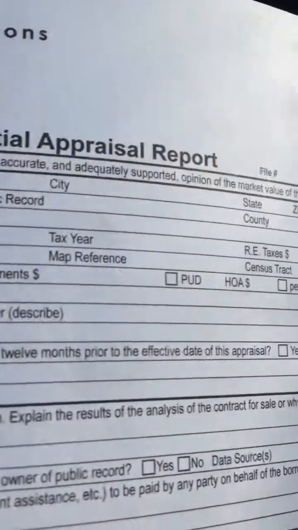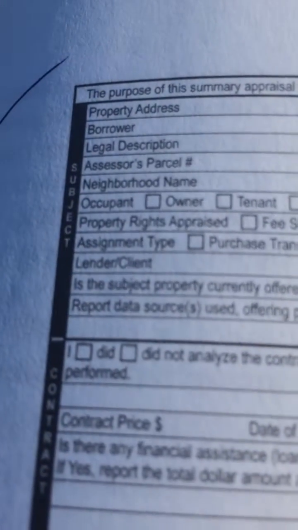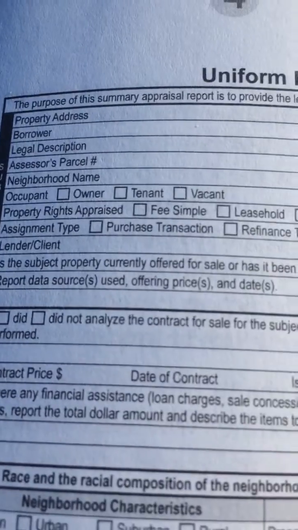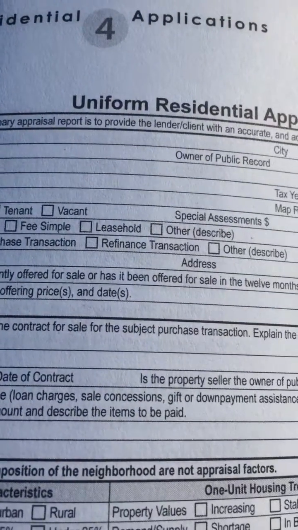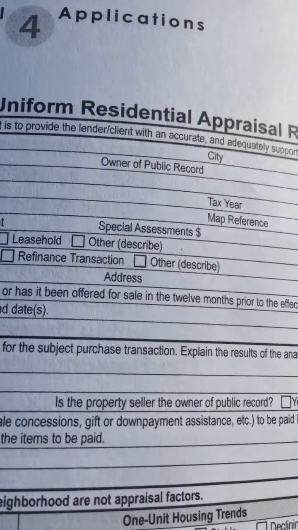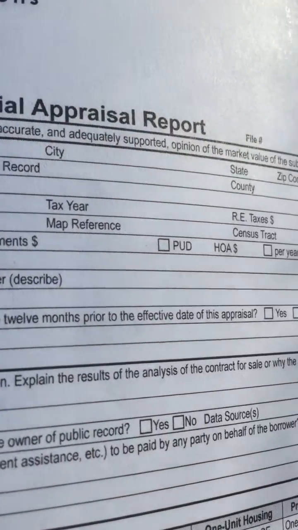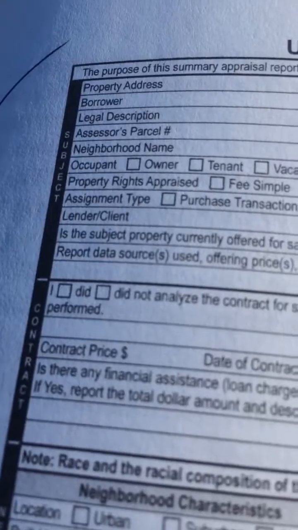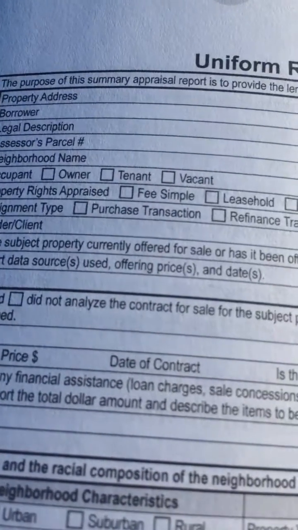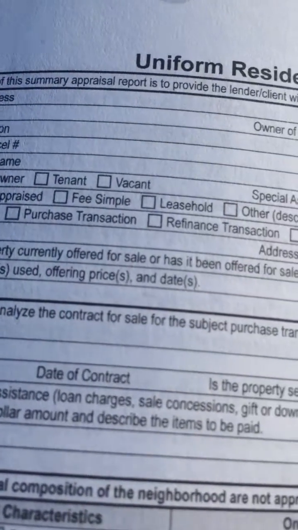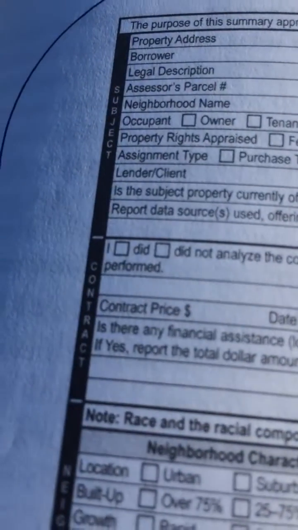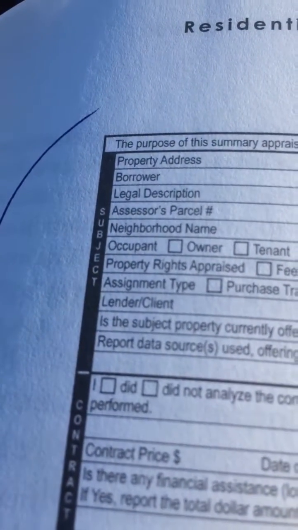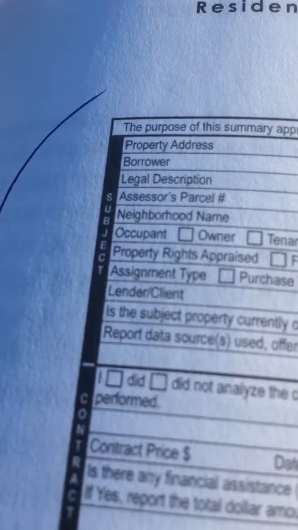Lender/client, address. Is the subject property currently offered for sale, or has it been offered for sale in the 12 months prior to the effective date of the appraisal? Yes or no? Report data sources used, offering prices, and dates. That was the subject section of the URAR.